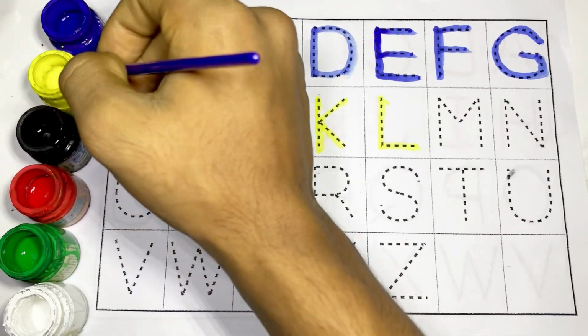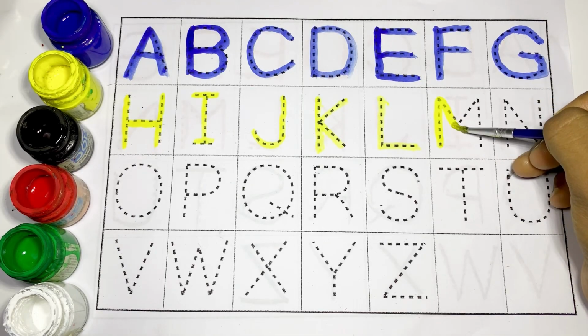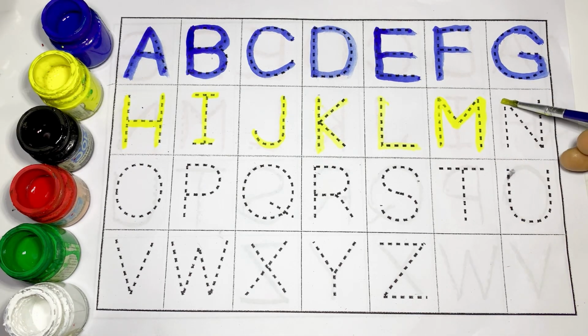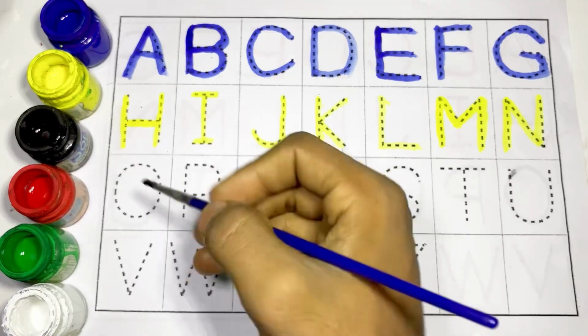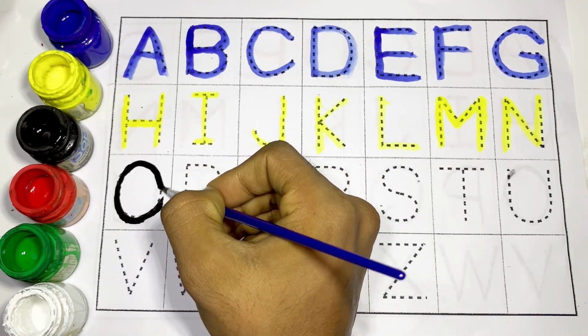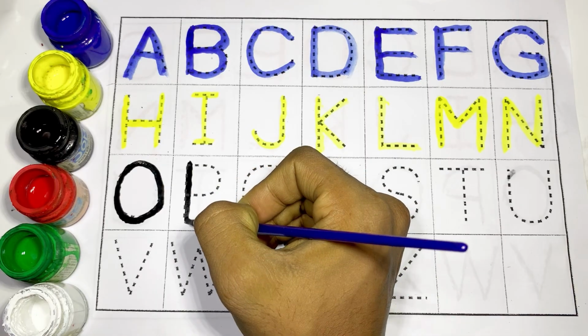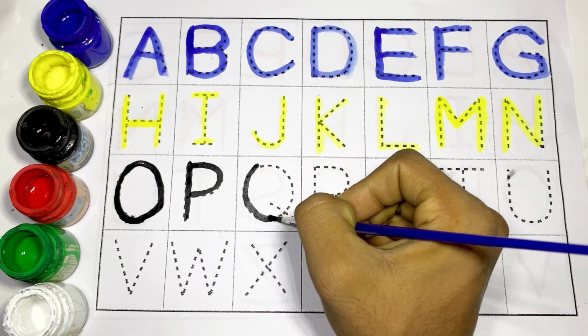Kids, again use yellow color and draw M. M for moon. N. N for nose. Kids, now draw O. O for orange. And here is black color. P. P for parrot. Q. Q for queen.